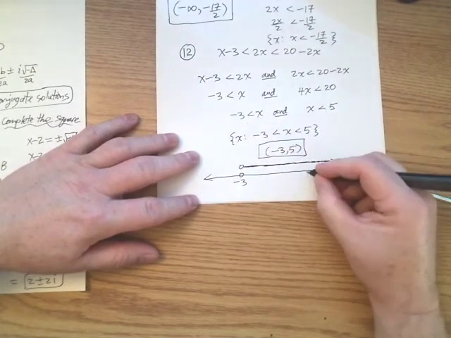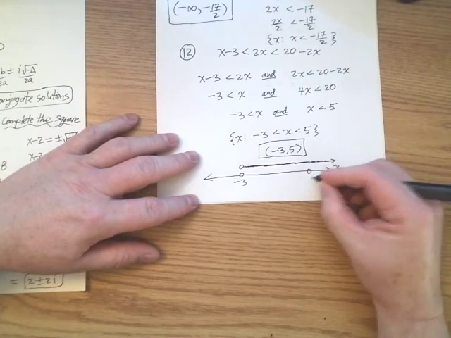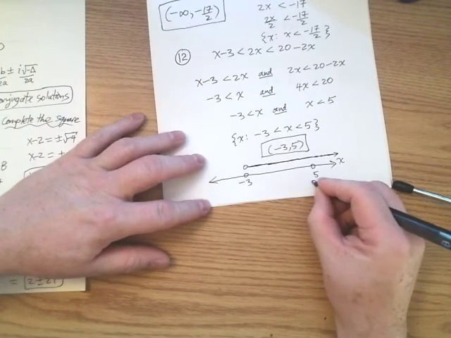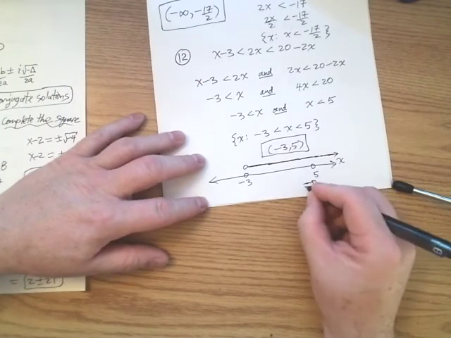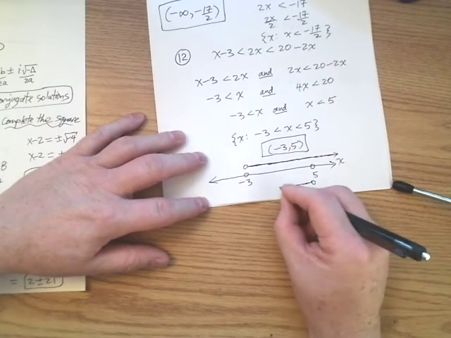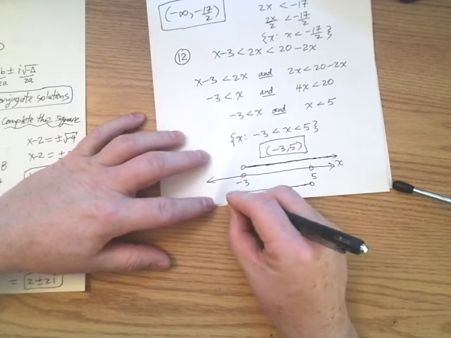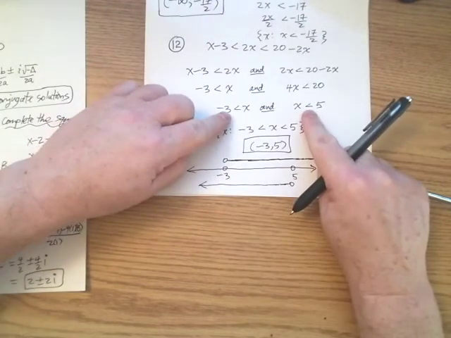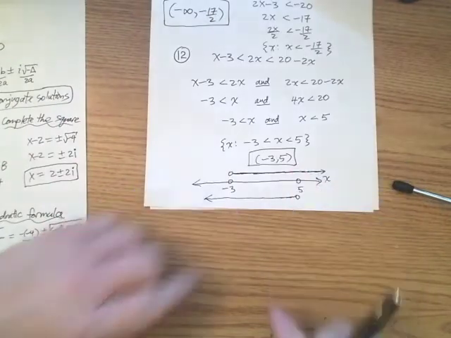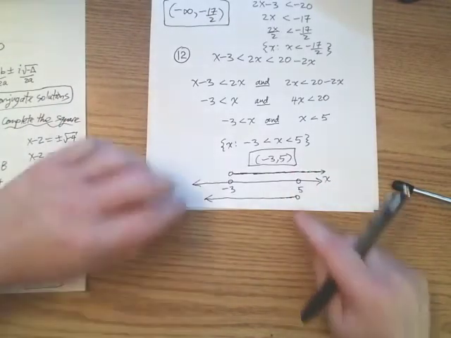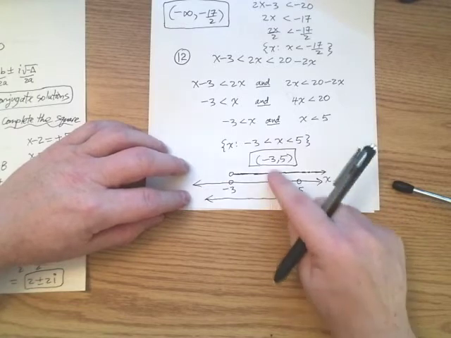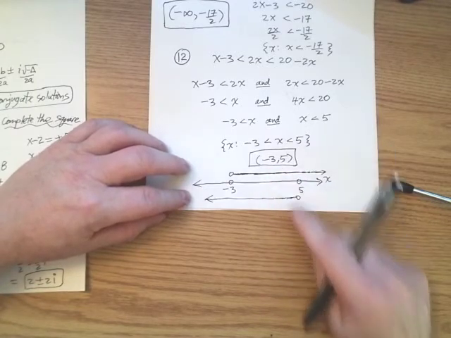Now let's say here's 5 over here. It is to the right there. And I want x to be less than 5. So it would be everything this direction. So if I was to graph these independently, that would be these two graphs respectively. And now, when I connect them with an AND statement, what I want the values of x to be is common to the two.